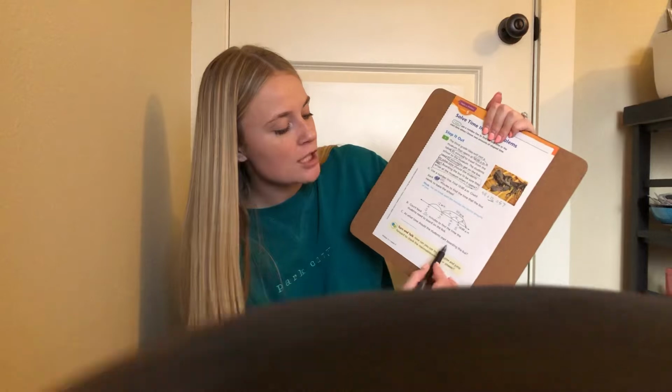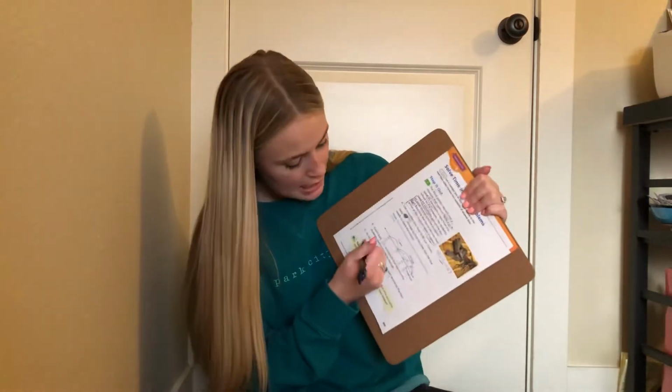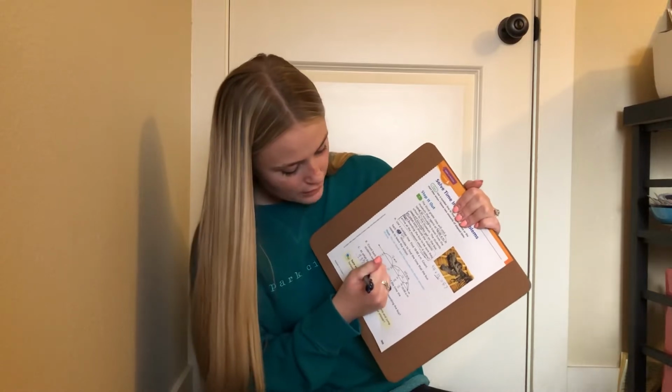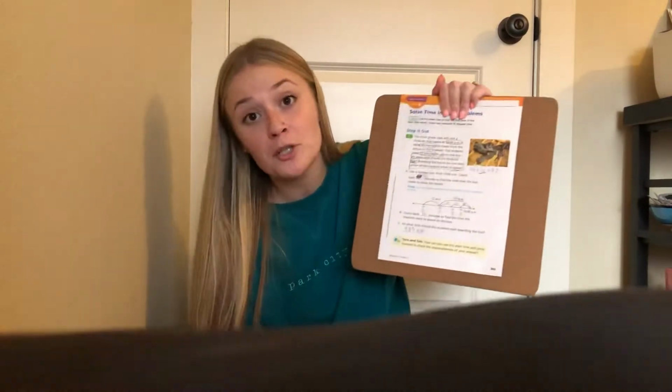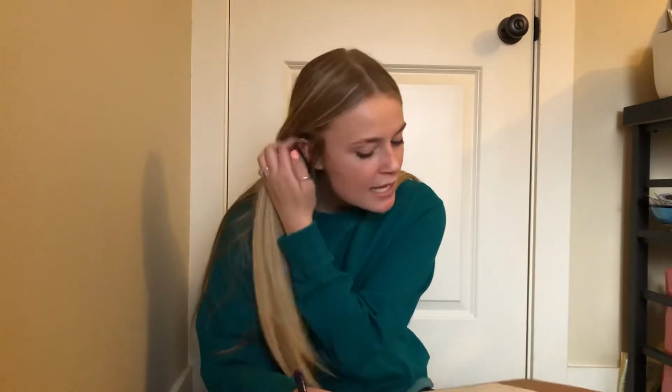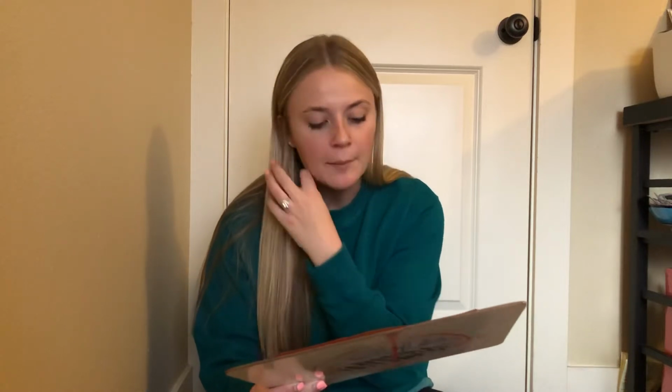At what time should the students start boarding the bus? The students should start boarding the bus at 9:03 a.m. Remember your units, a.m. or p.m. All right, the turn and talk says, how can you use the start time and jump forward to check the reasonableness of your answer? So how does this make sense?